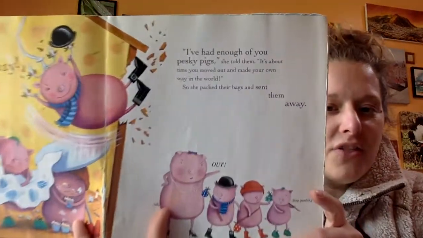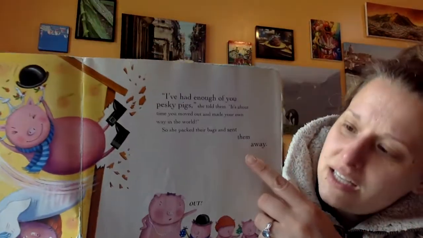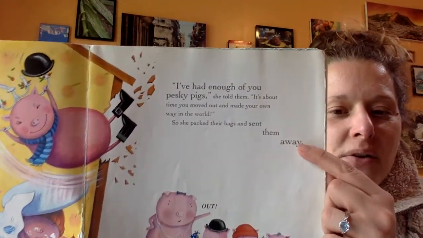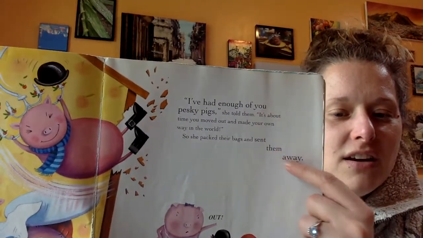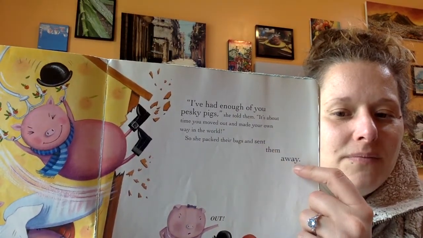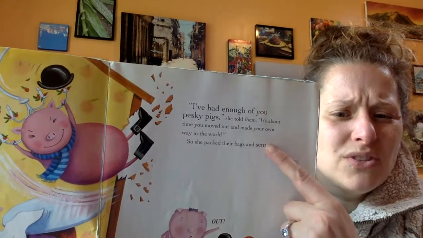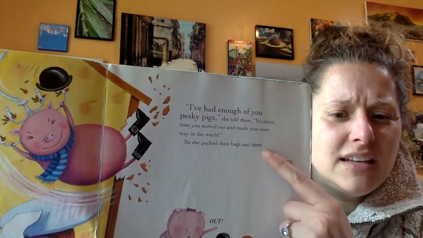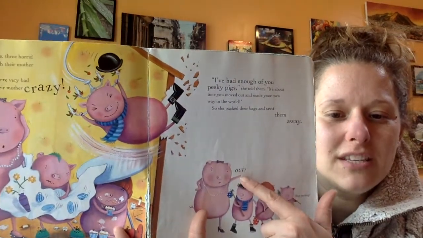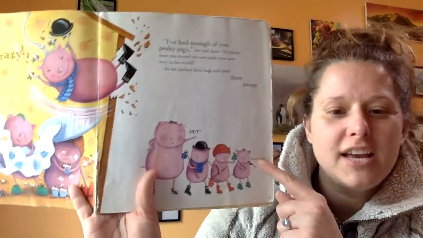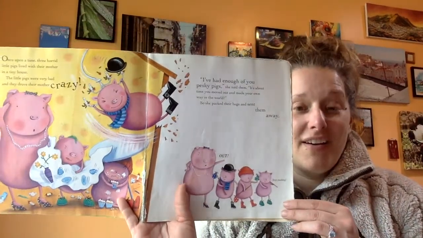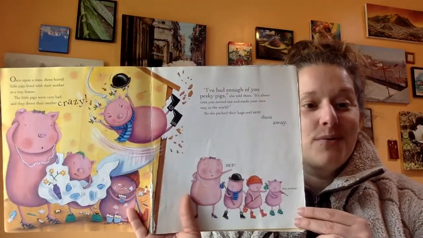Now look at how the author moved those words to really make it clear. Sent them away. Not only are the words separate from each other, but they also get larger as you go down. That means that you're supposed to sort of make them get a little bit louder. Sent them away. Look at it down here. Out! Stop pushing. This is a very big change from the original story.